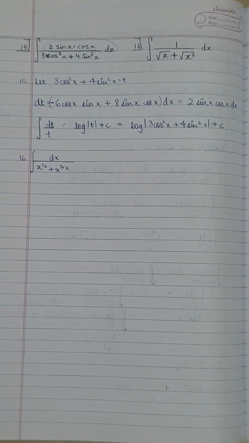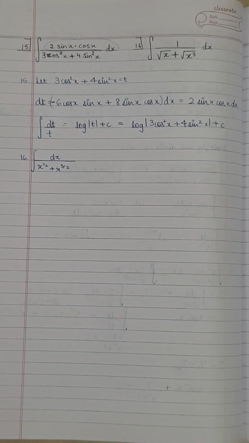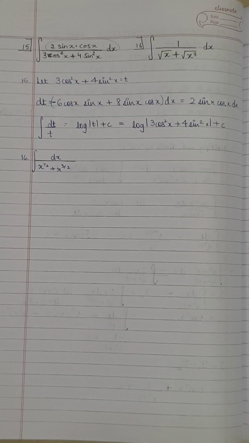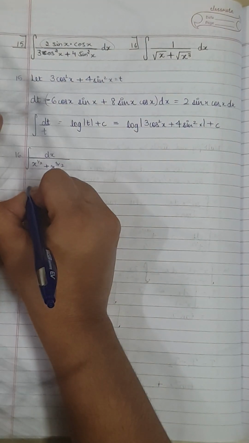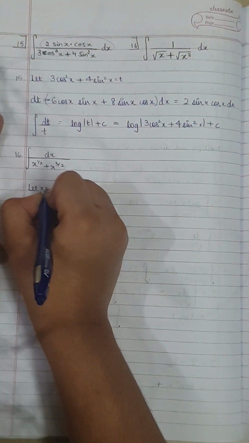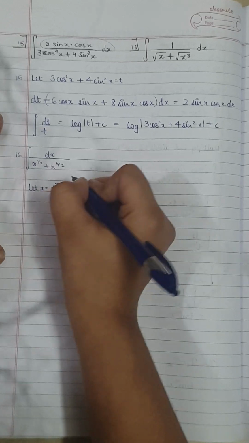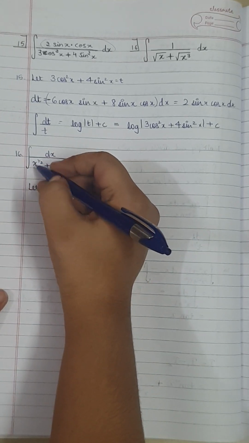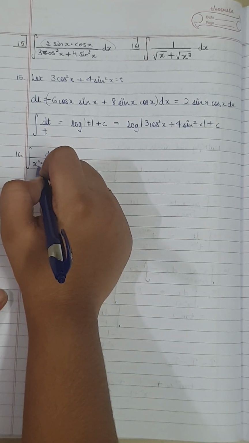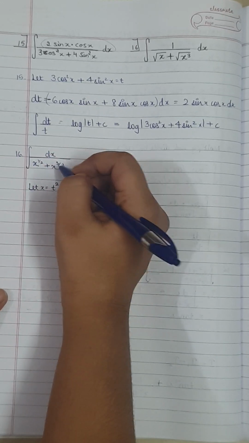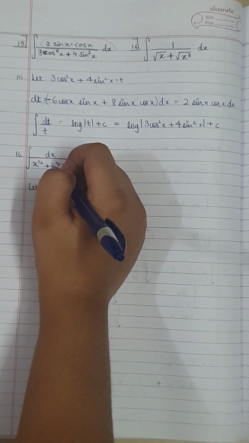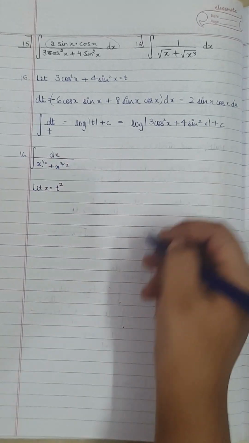Correct? So now let x equal to t square. If x is t square, then x to the power 1 by 2 becomes t, and x to the power 3 by 2 becomes t cube.